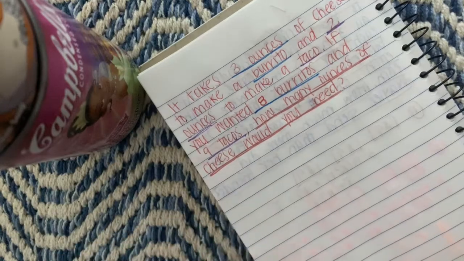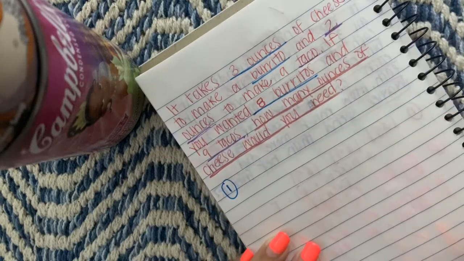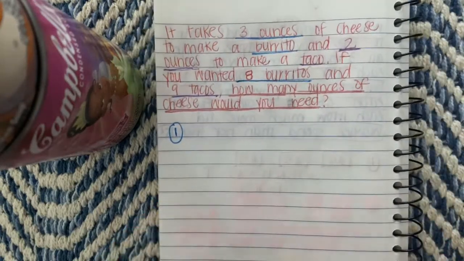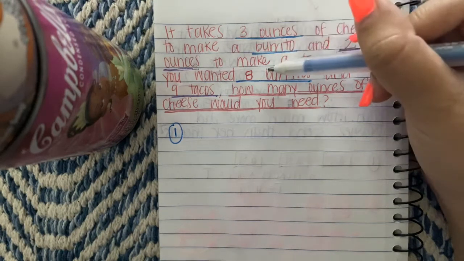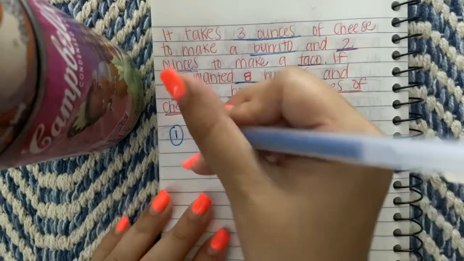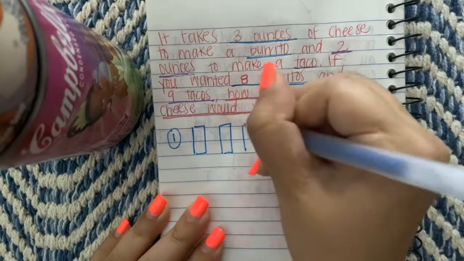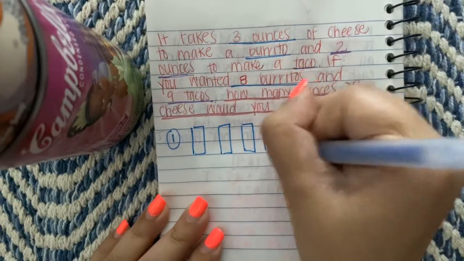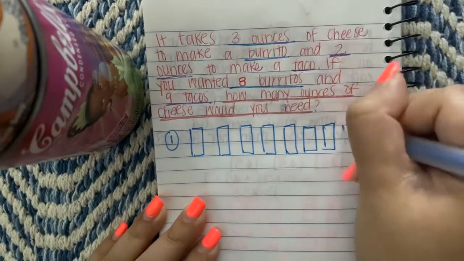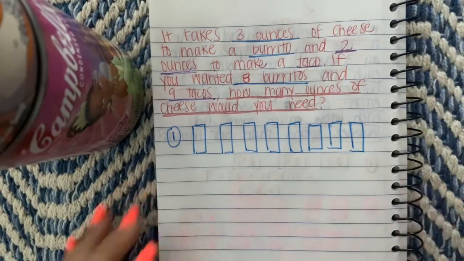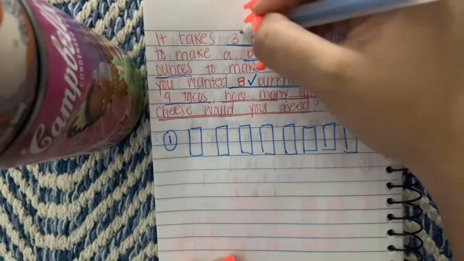All right, so let's start off with the first step. Let's start off with burritos. So I need to figure out how many ounces of cheese I need to make my burritos. Well, I see right here that every burrito needs 3 ounces, and I need to make 8 burritos. So I'm just gonna draw my 8 burritos. I'll make them rectangles. There's 1, 2, 3, 4, 5, 6, 7, 8. All right, so I have my 8 burritos, and every single burrito is 3 ounces.